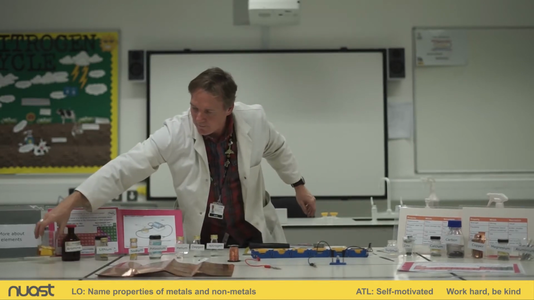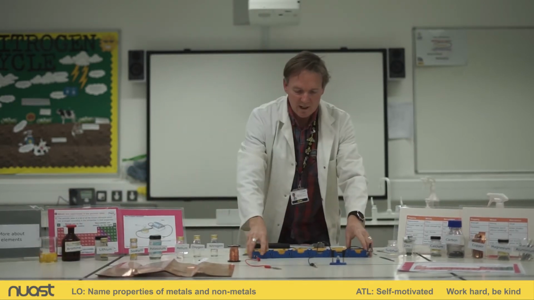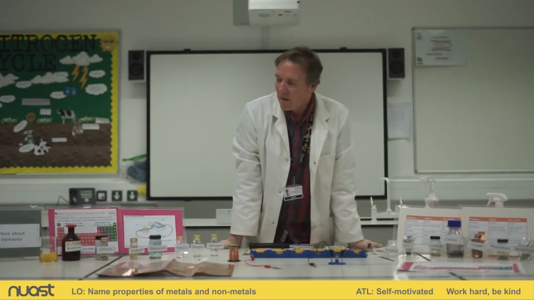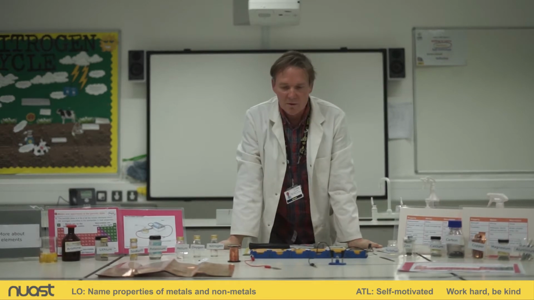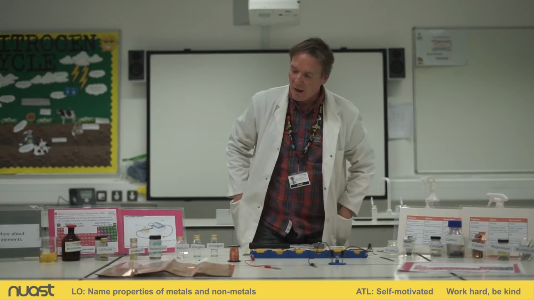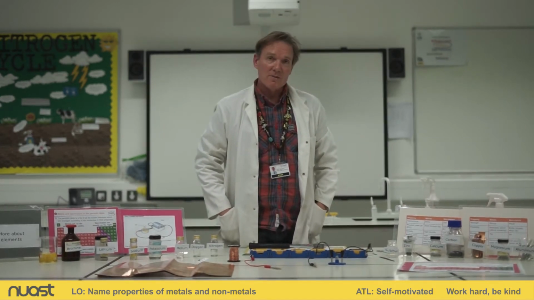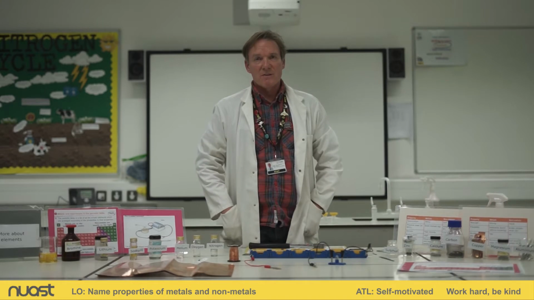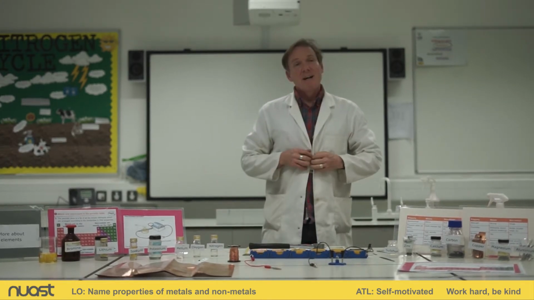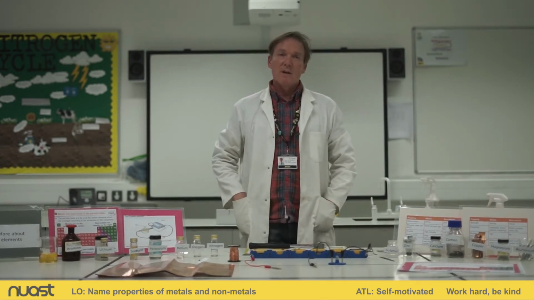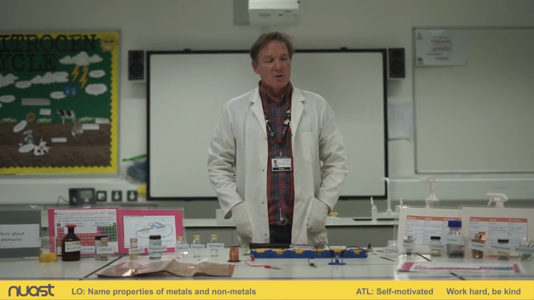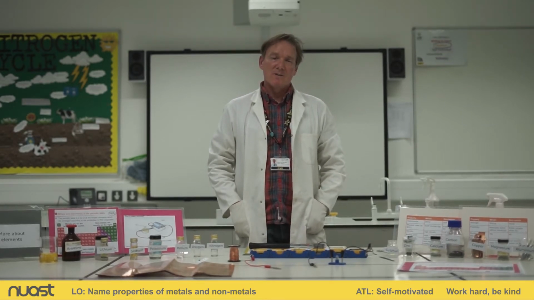So from this, we can group our elements into elements that conduct electricity and elements that don't conduct electricity. And as you will have deduced from this, the metals all conduct electricity, or are good conductors of electricity. The non-metals are not good conductors of electricity, okay? And the same also applies to conducting heat. Metals are very good conductors of heat, and non-metals are not good conductors of heat, okay?